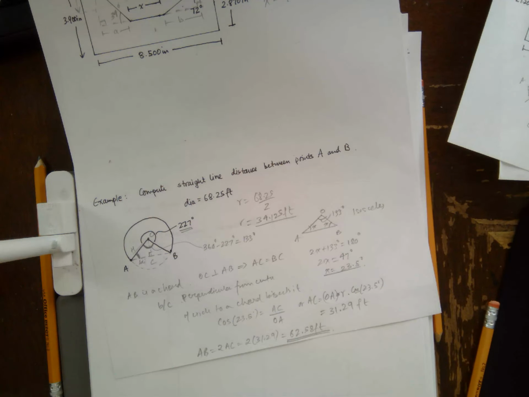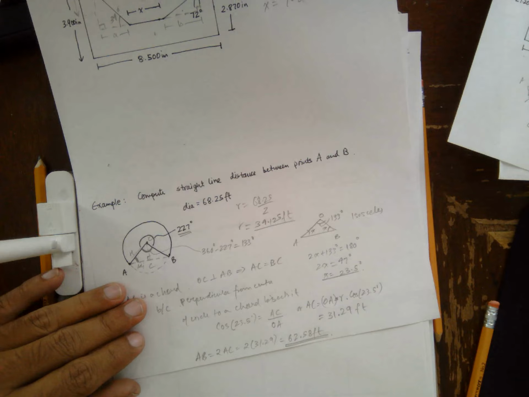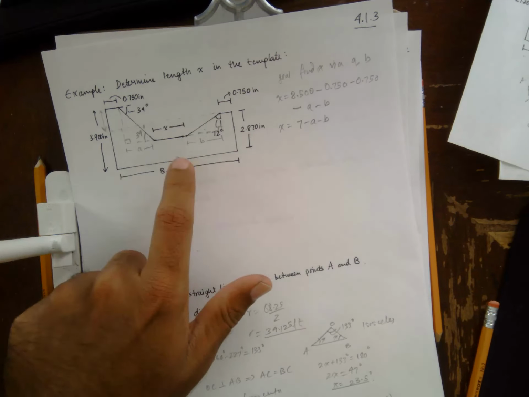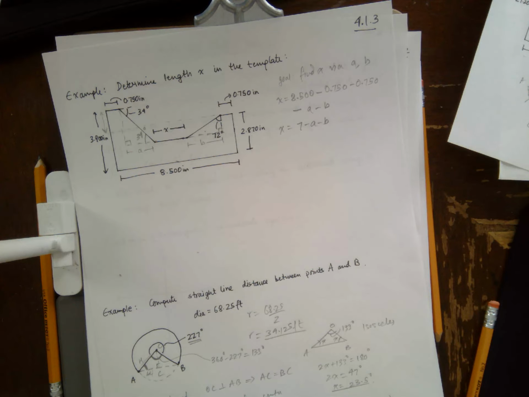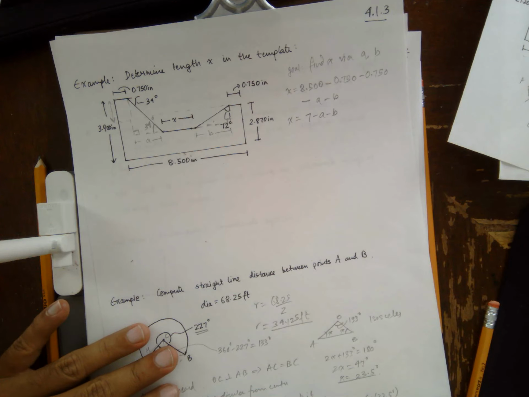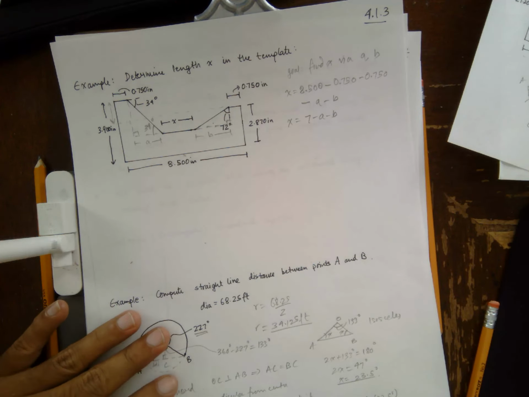Okay, that's it for day 1 videos. I'll post another video after I look at the textbook. This problem is from the textbook. Maybe I copied something wrong. Yeah. All right.